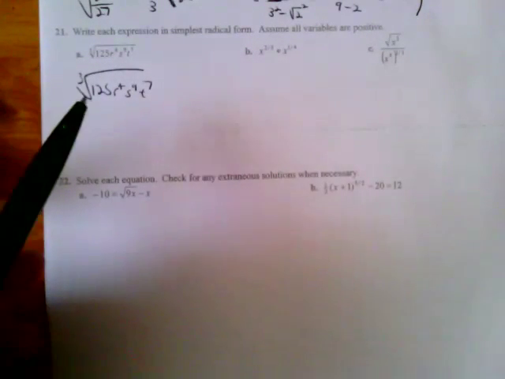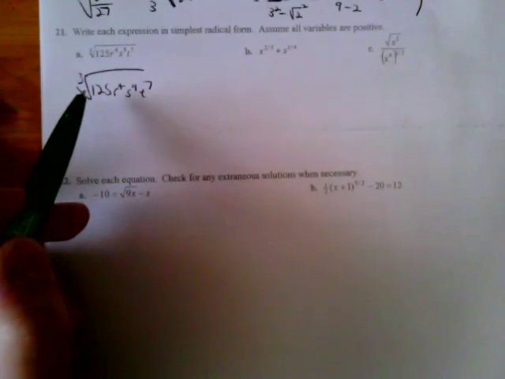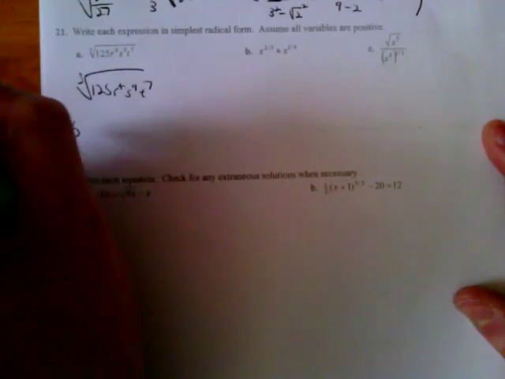We already know that 125 is 5 cubed because we've memorized all of the cubes and the fourth powers. So 125 is 5 cubed, so that can hop out.